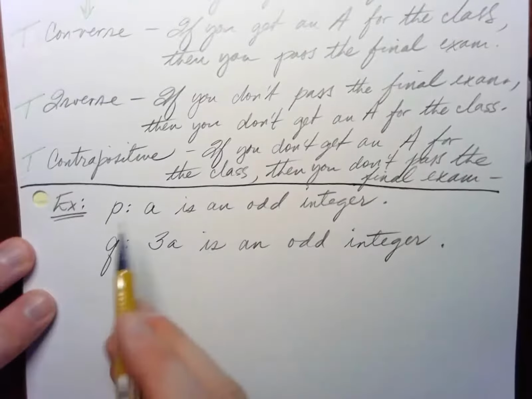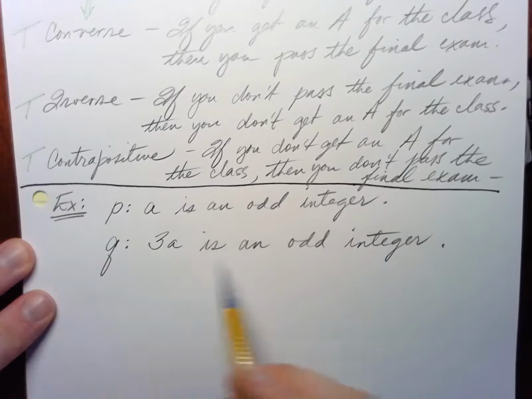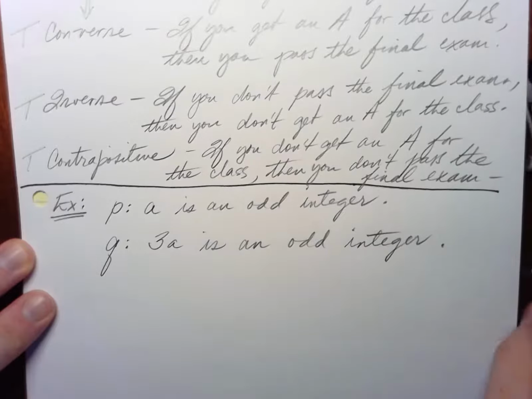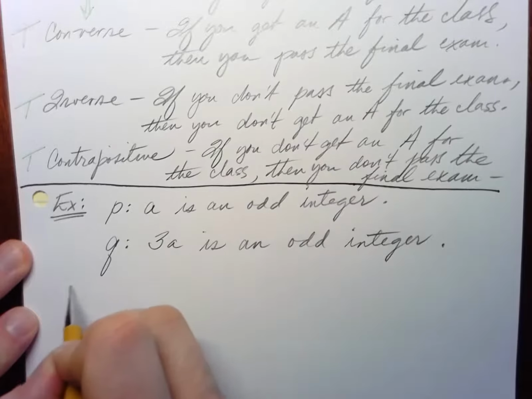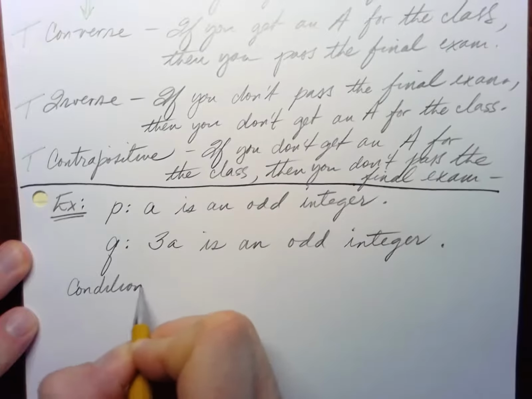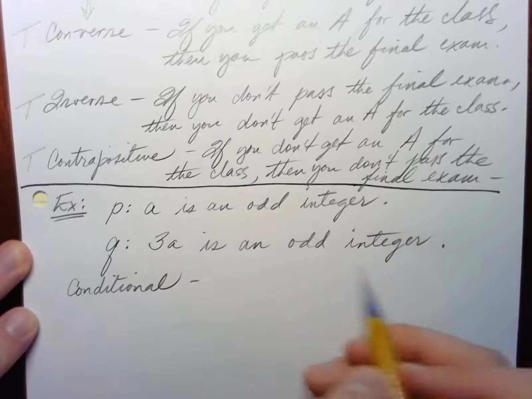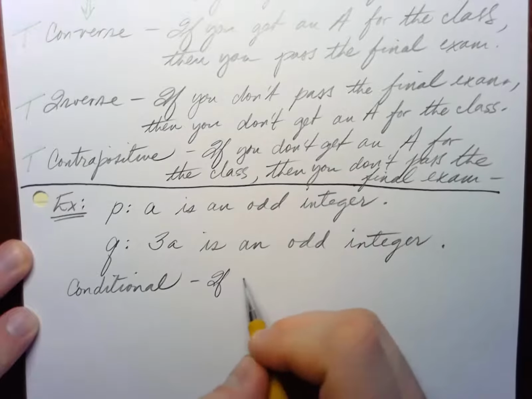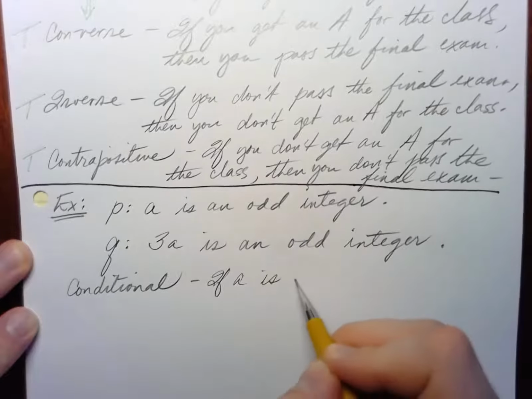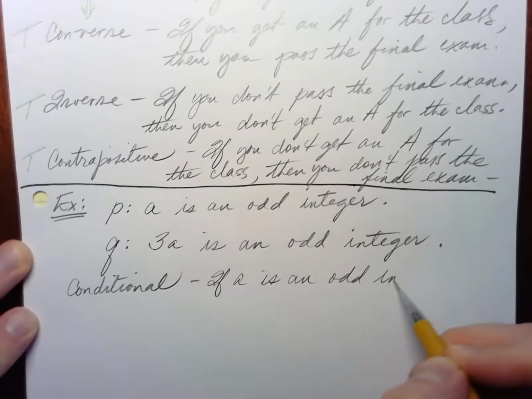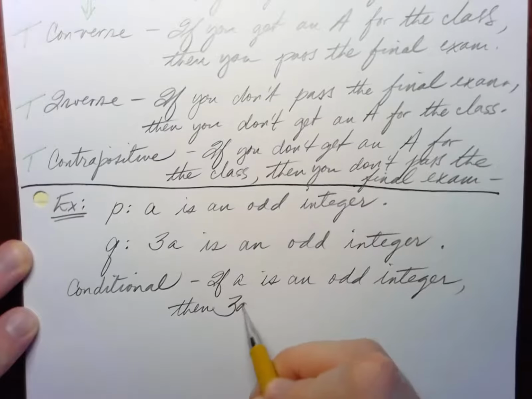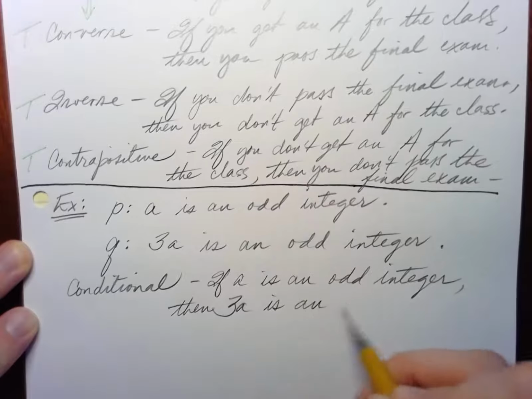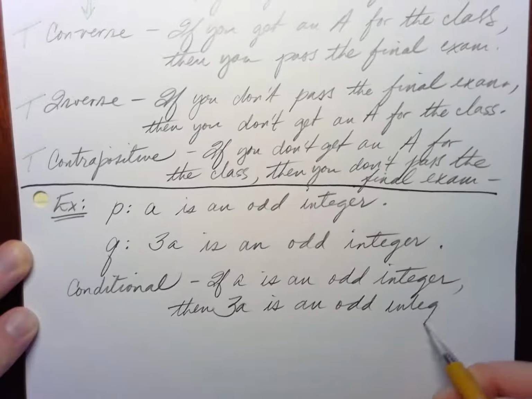Let's go on to a math example. A is an odd integer, and 3A is an odd integer. Now, sometimes these math ones are a little bit trickier, so let's be careful here and look at what this is saying. Okay, so the conditional would be if A is an odd integer, then 3A is an odd integer.